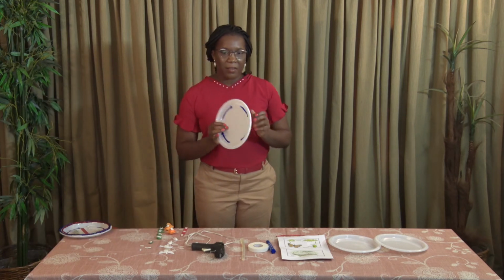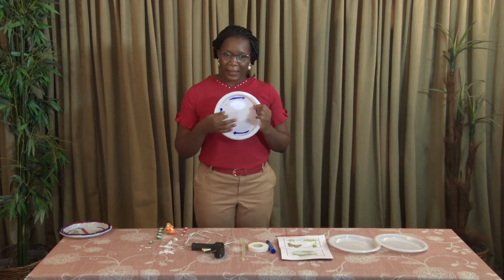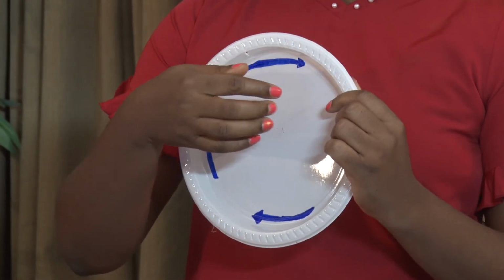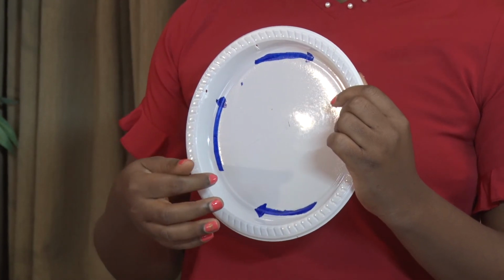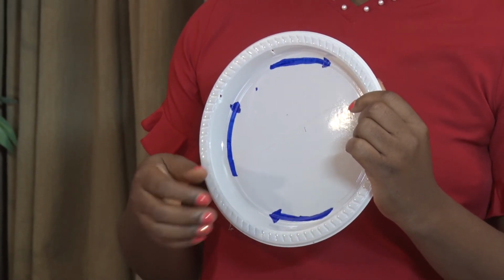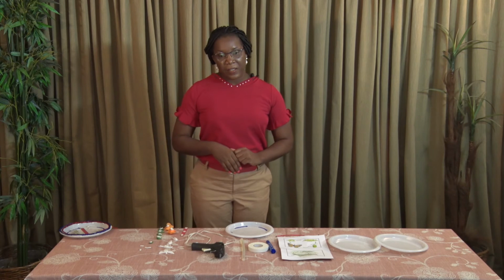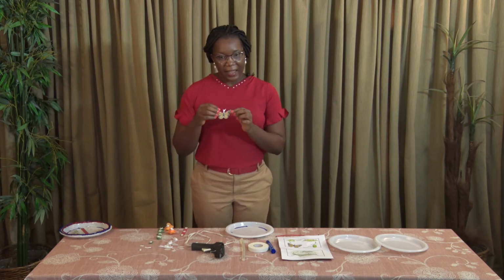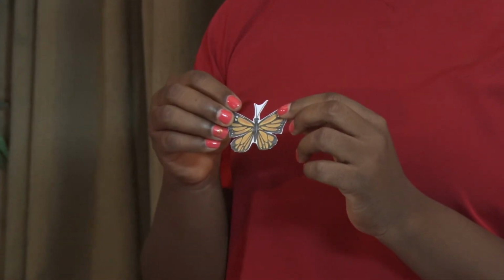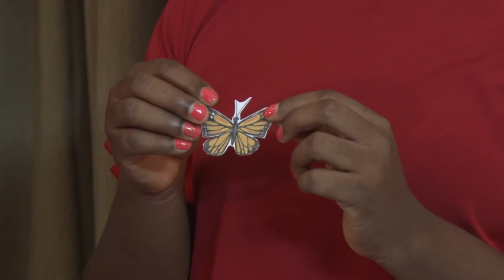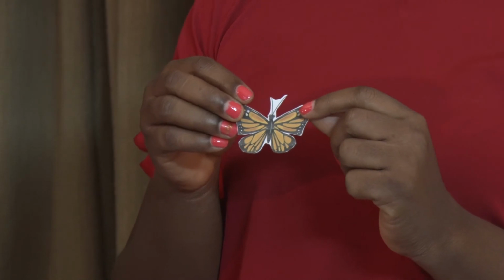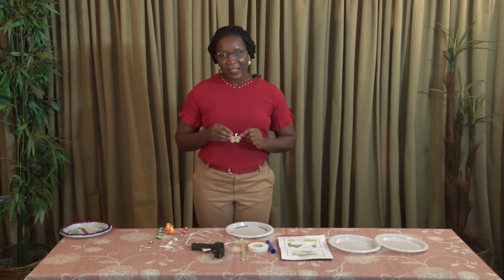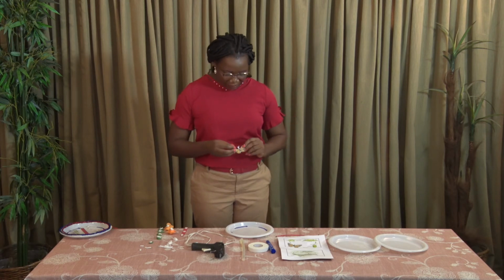So you will draw in the arrows like this. Ensure you leave space to insert the stages. Cut out the stages of the life cycle like this. Insert each stage of the life cycle and write in their names.